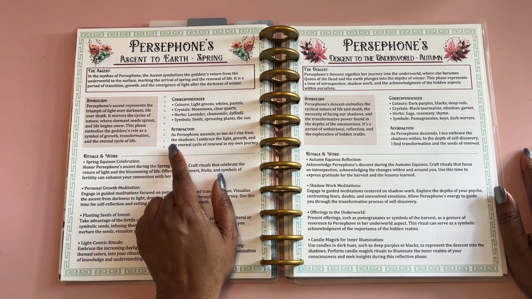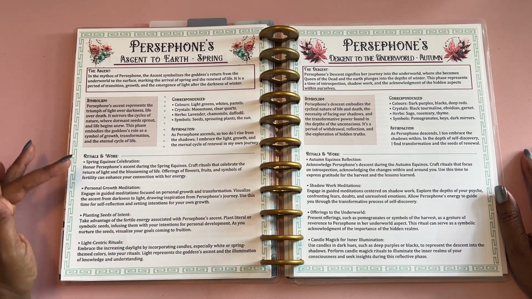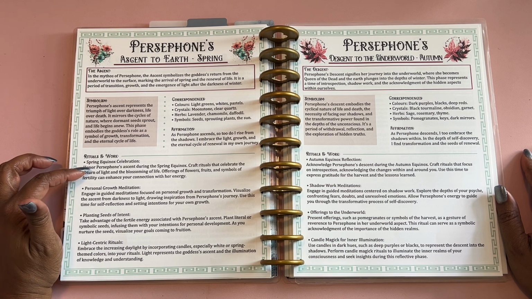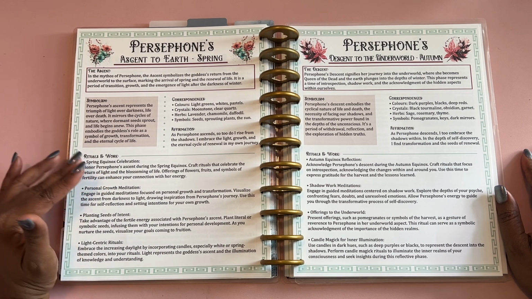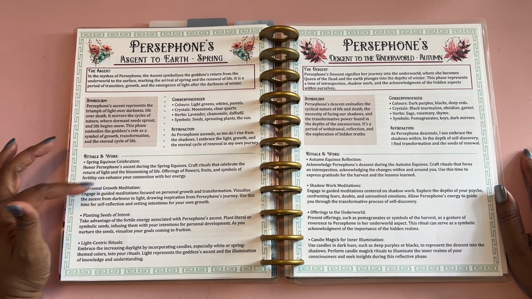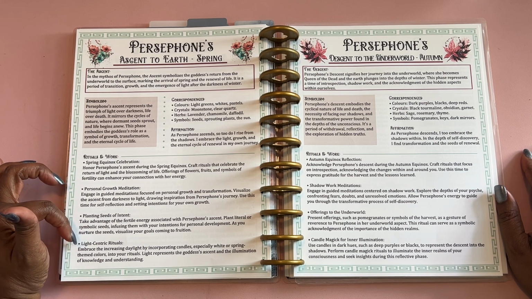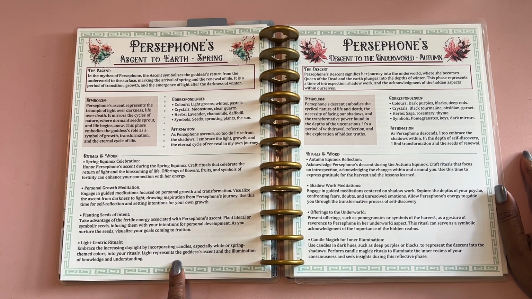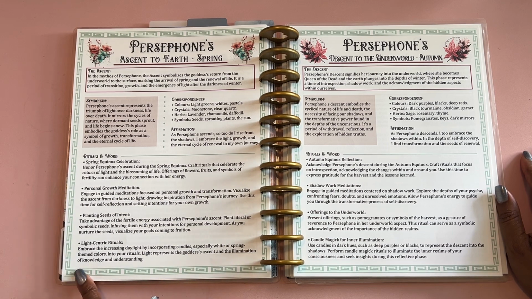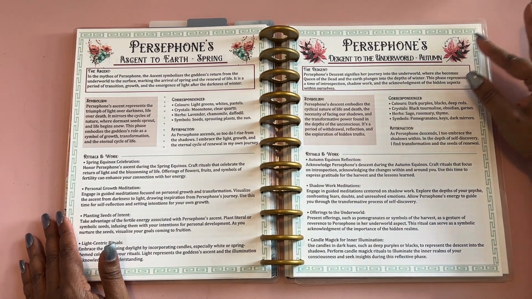The affirmation: as Persephone ascends, so too do I rise from the shadows. I embrace the light, growth, and the eternal cycle of renewal in my own journey. And I like that. And there's ritual and work, spring equinox celebration. They talk about how to honor craft rituals that celebrate return of light, blossoming of life, personal growth meditation, planting seeds of intent, and light-centric rituals, which, by the way, embrace the increasing daylight by incorporating candles, especially white or spring-themed colors.